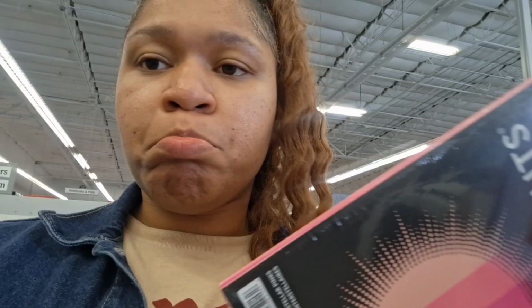So I got this different color paper right here. I'm gonna print it out so everybody can see. I'm in Staples right now, so I just want to print it out and see how I can go through this stack of paper. So just stay tuned.